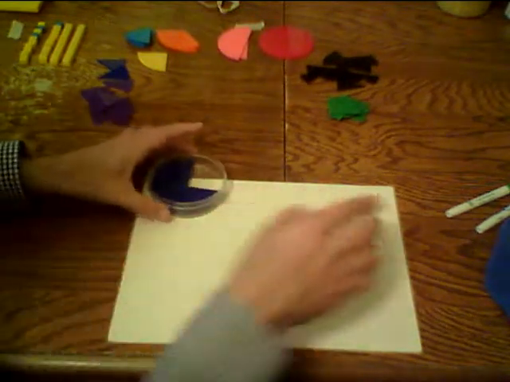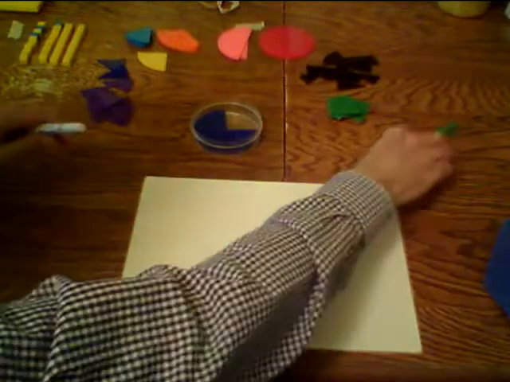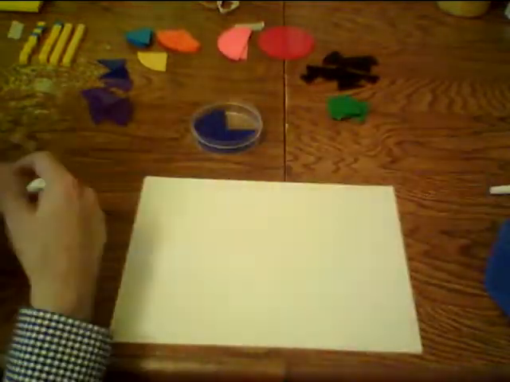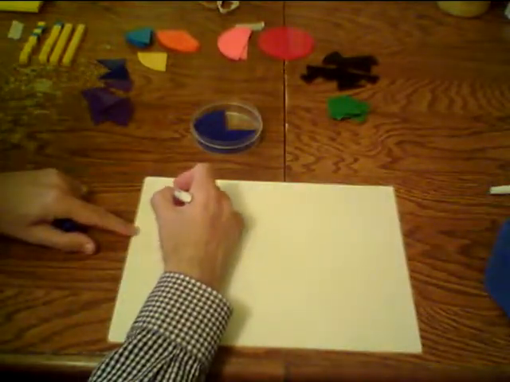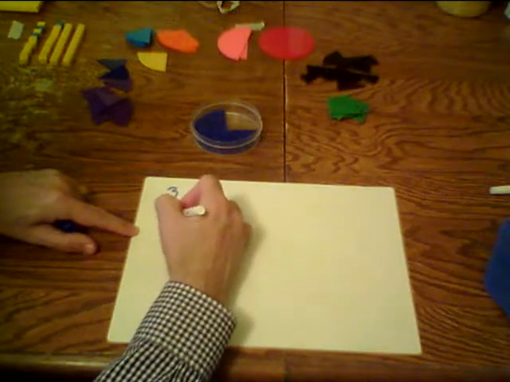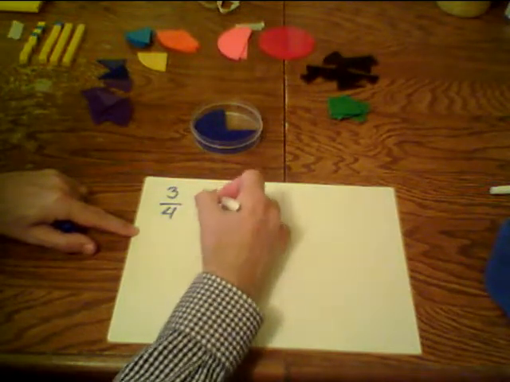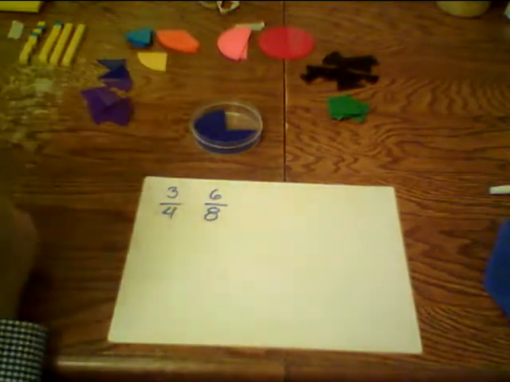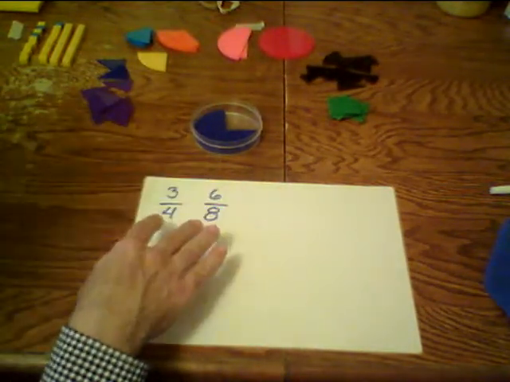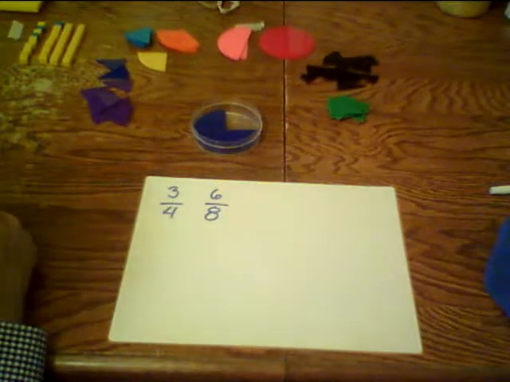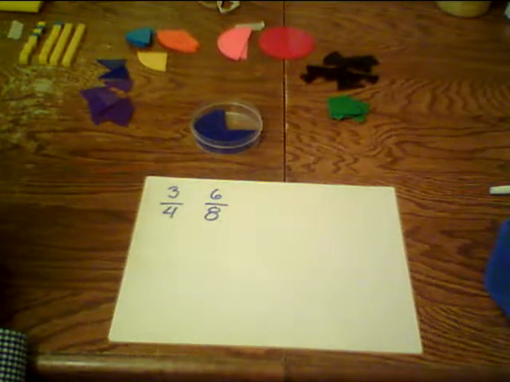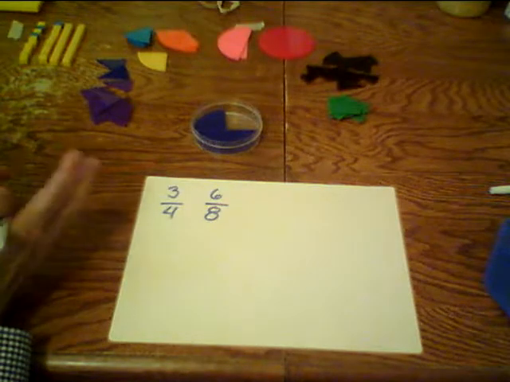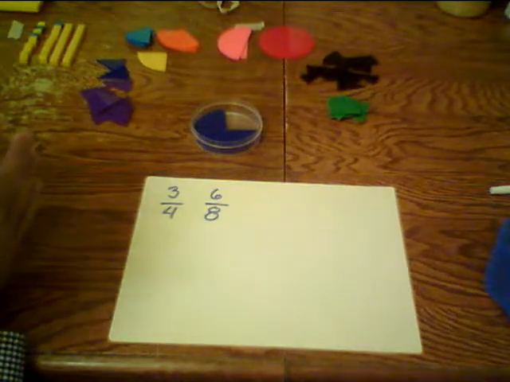the 6/8. All right, so what I want to do is collect my data. I'm going to write this on the board. I'm going to say, okay, so we began with 3/4, and you found that 6/8 gives me the same amount of pizza or the same area. Now at this point, I'm going to point out that those fractions look very different. They are different fractions. One's 3/4 and one's 6/8. But in fact, they are the same amount.